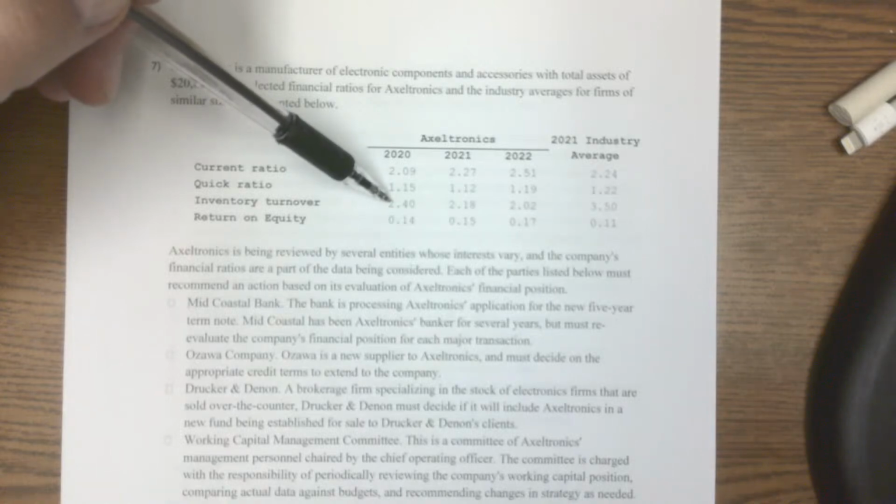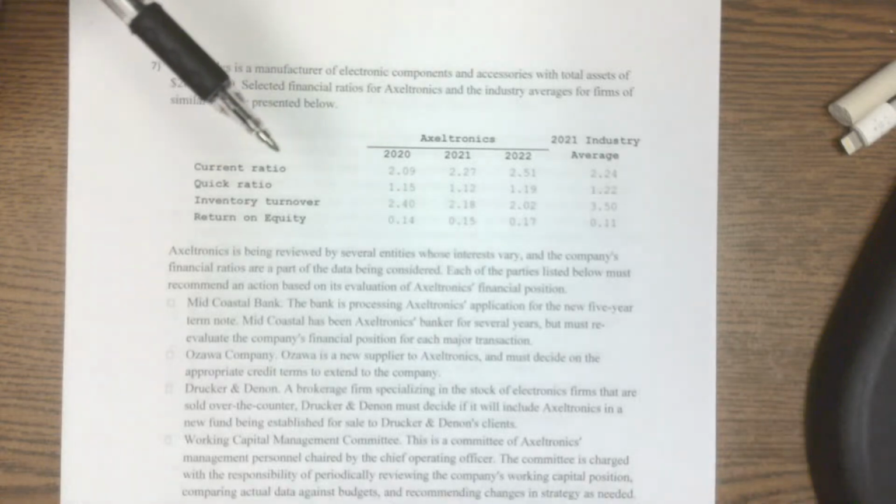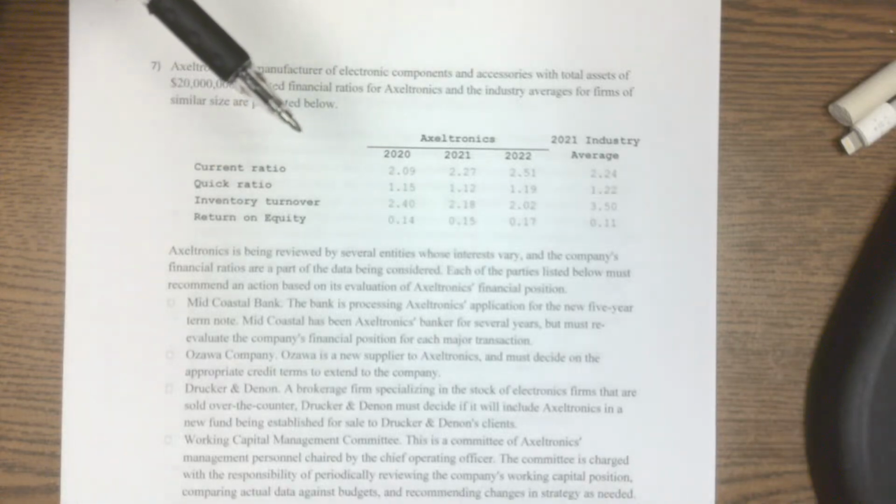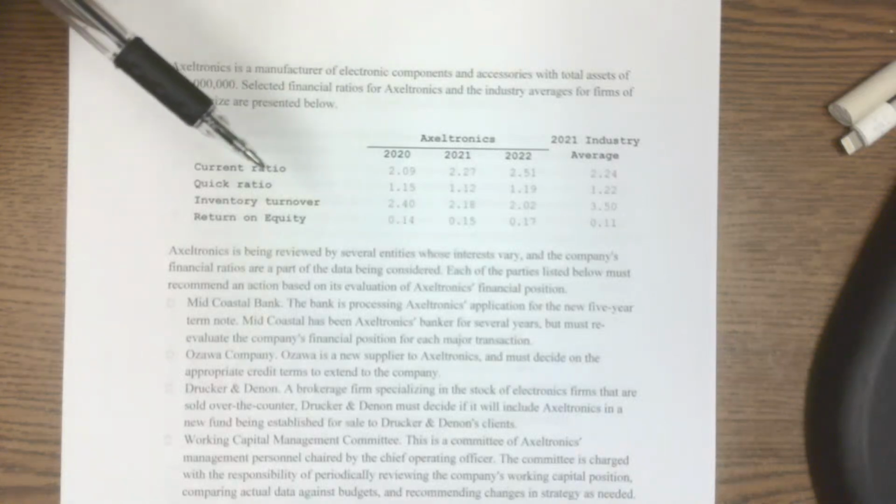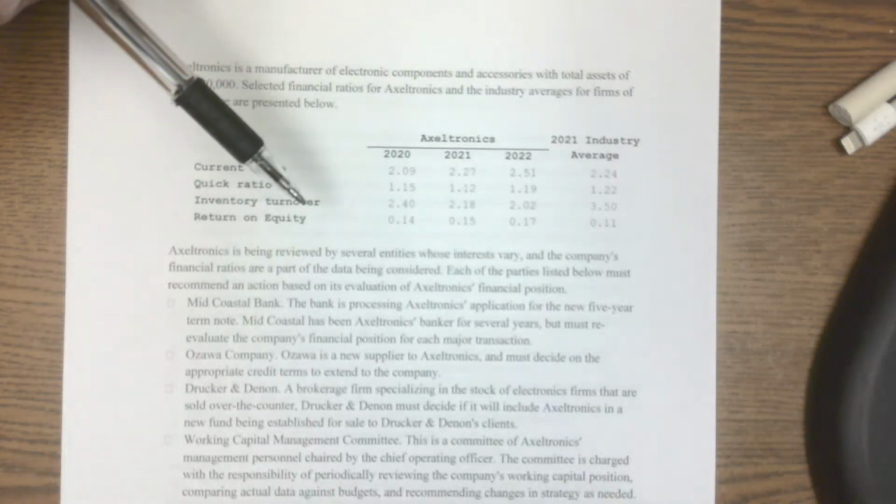And so either they're carrying a larger than normal inventory or they're not selling as much product. This could occur where their sales are the same as other companies, but they have more models, so they have to keep more inventory, that sort of thing.